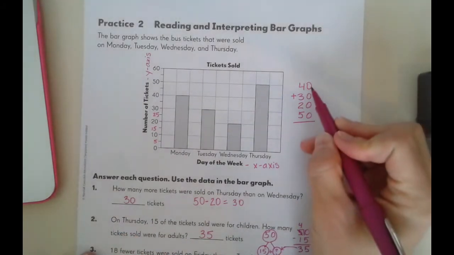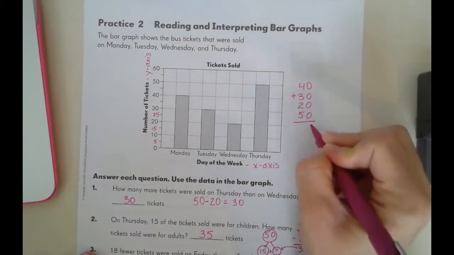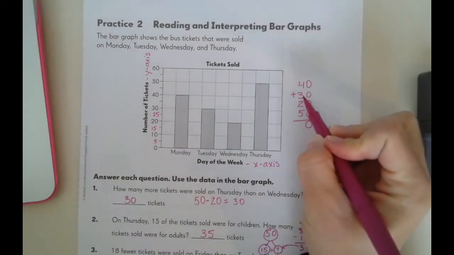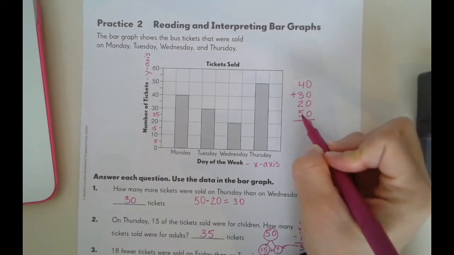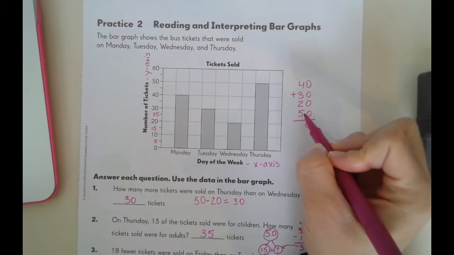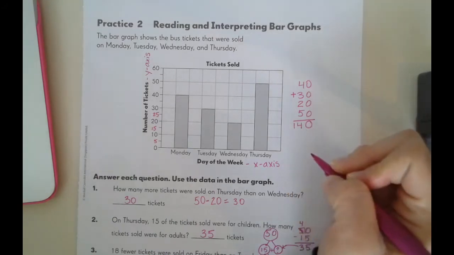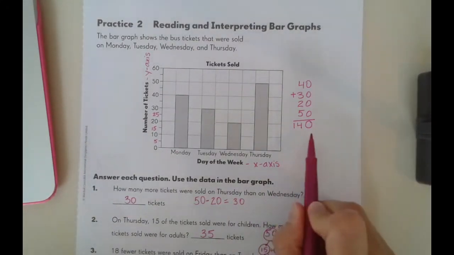So, in our ones column, we have nothing to add. It's all zeros. So we're adding 0 plus 0 plus 0 plus 0. Now, in our tens column, 4 plus 3 is 7. Plus 2 more is 9. Plus 5 more is 14. So I would put my 14 here. 40 plus 30 plus 20 plus 50 equals 140.